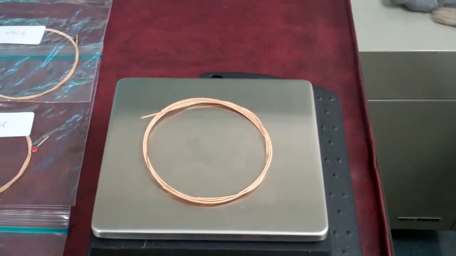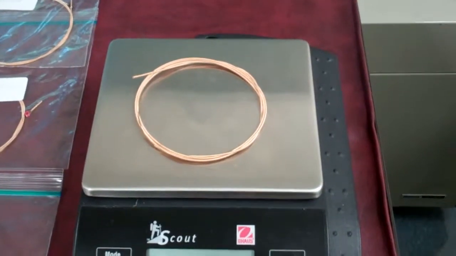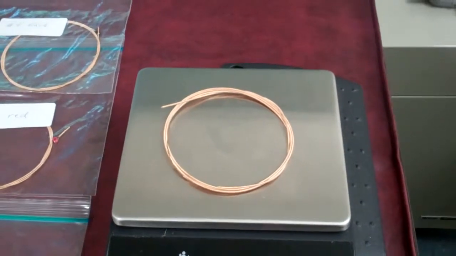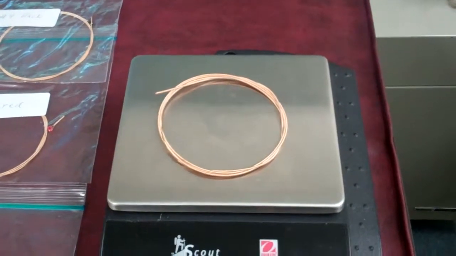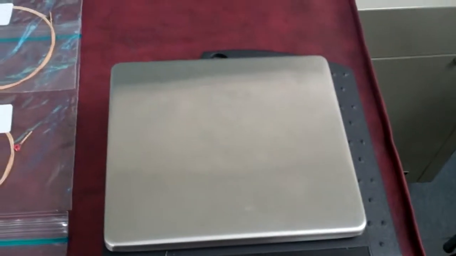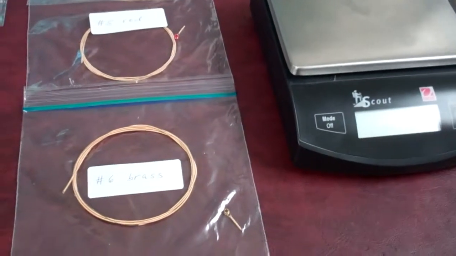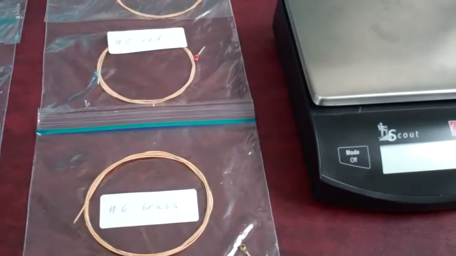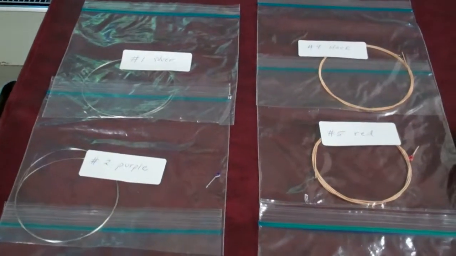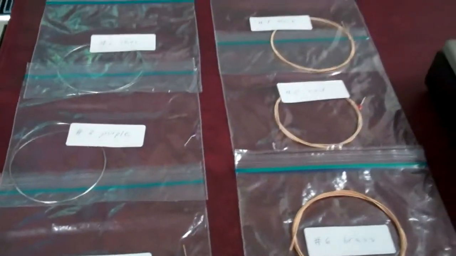and then also make sure you write down everything that the scale is displaying, and again make sure you're in gram mode, since there are 3 other units that can be displayed by this scale. Alright, and then also just make sure you record your masses in the correct location on your table. So we have strings 1 through 6 laid out here, and they're labeled with both the number and the color.